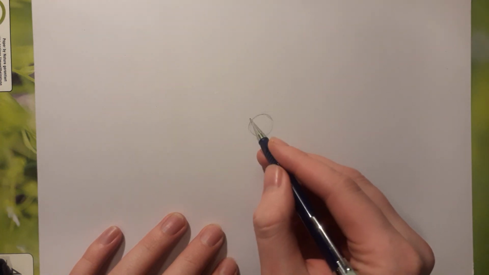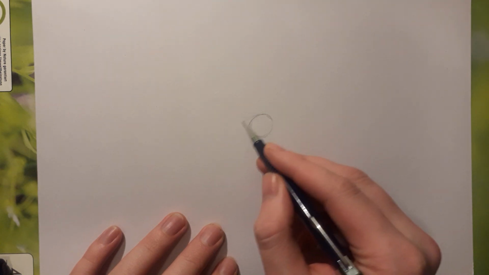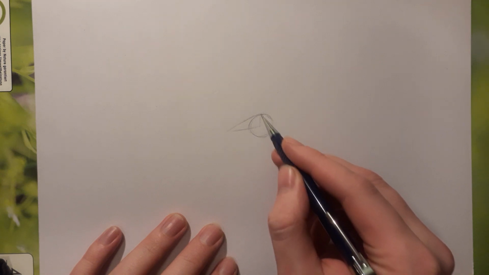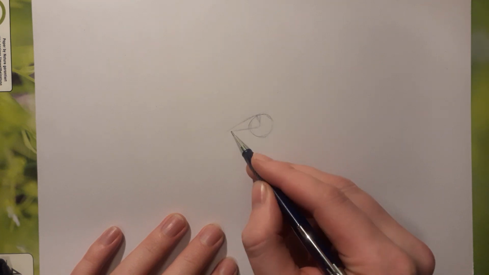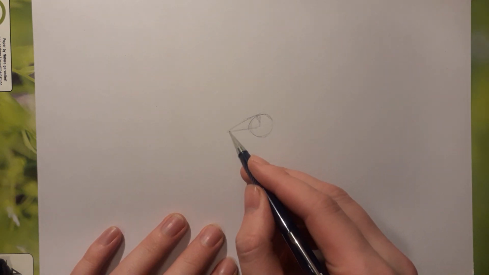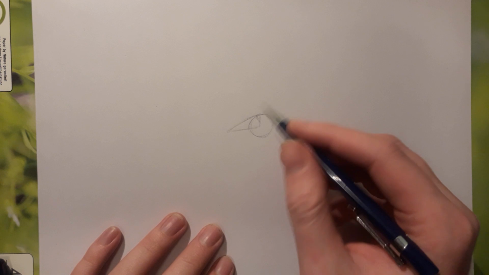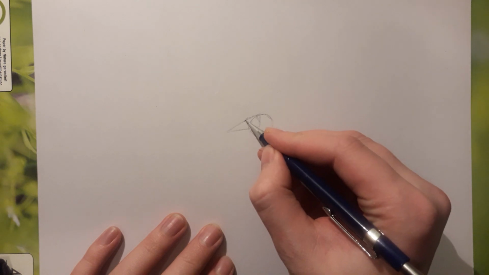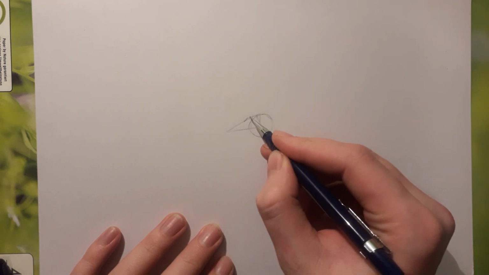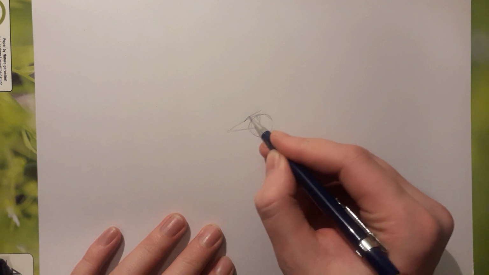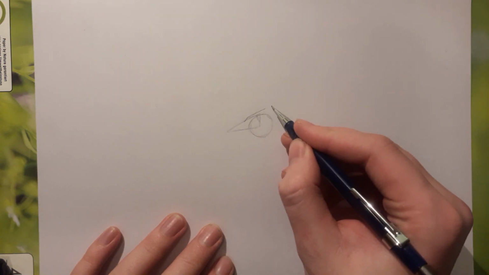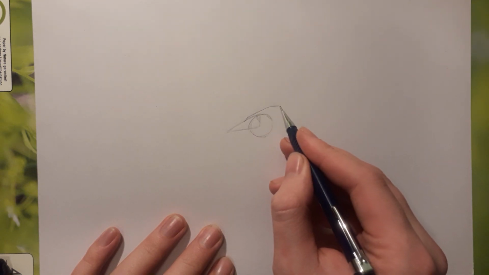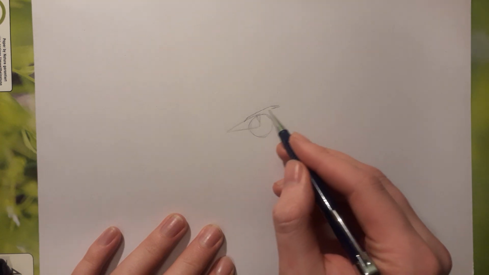Then you draw a line like this, but don't press down too hard. Make something like a triangular shape over here, something like this. So this is gonna be his beak. And now we wanna make this area go a little bit more up, like this, and then go back like this, almost a straight line, and just at the end we're gonna curve it down a little bit, and that is going to be fine.